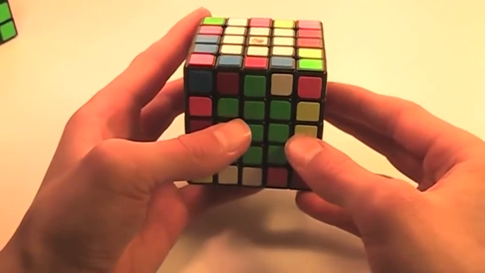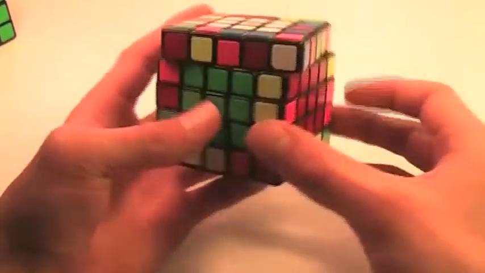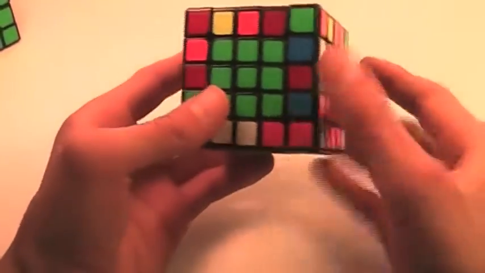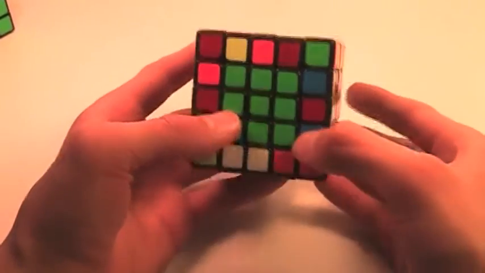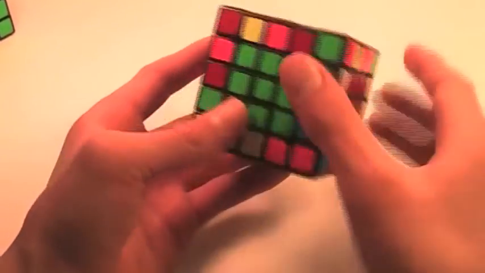So what we're going to do is the same thing that we do on the 4x4. We're going to make sure that when we rotate it down, like this, the blue is facing the red, and the red is not facing the red. So now that we have that position correctly, we're going to go ahead and slice it over.